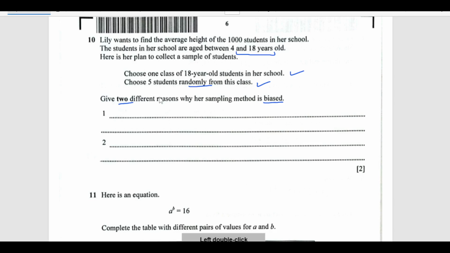So, you need to observe it. This is a 2 marks question and you have to write something here. Your answer may vary from my answers. There are different factors that affect this information. So, she wants the average height of 1000 students in her school. Now, see, number of students 1000 in the school, aged 4 to 18 years old, that is fine.